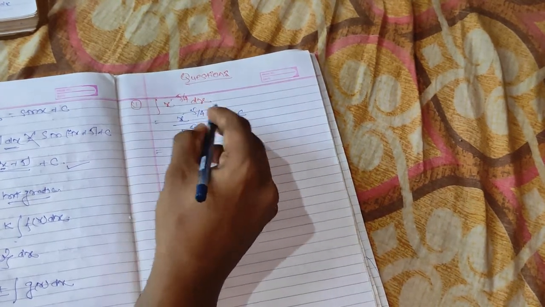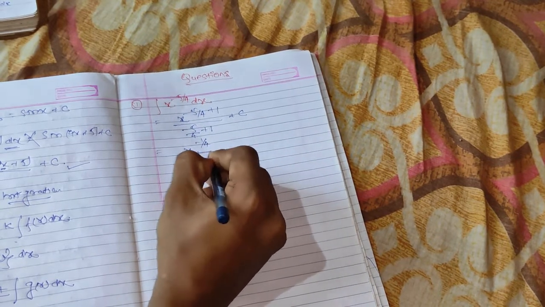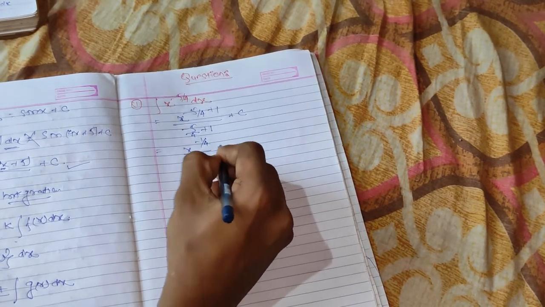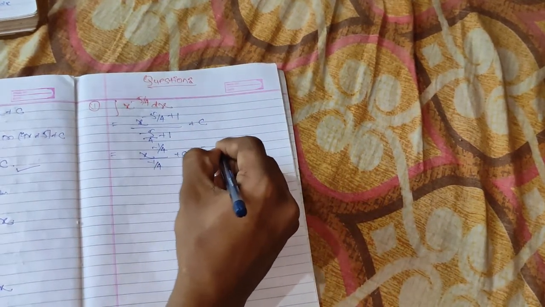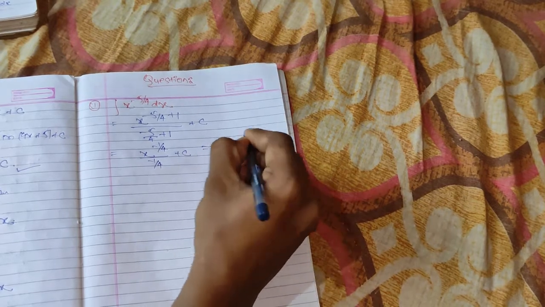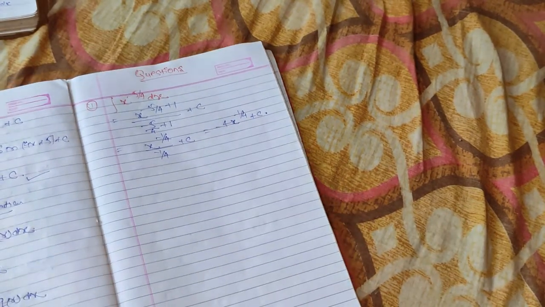So it becomes x to the power (minus 5 plus 4) by 4, that is minus 1 by 4, divided by minus 1 by 4 plus c. So the final answer becomes minus 4 x to the power minus 1 by 4 plus c. This is the first question.